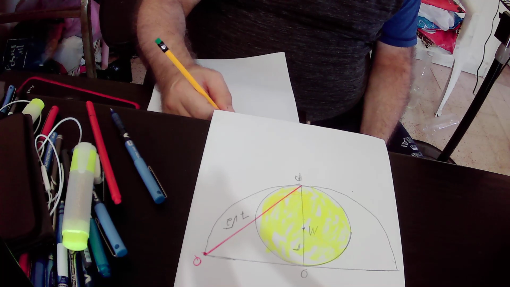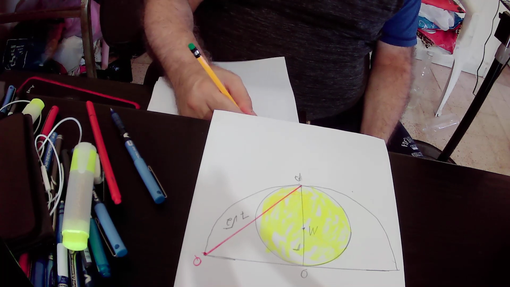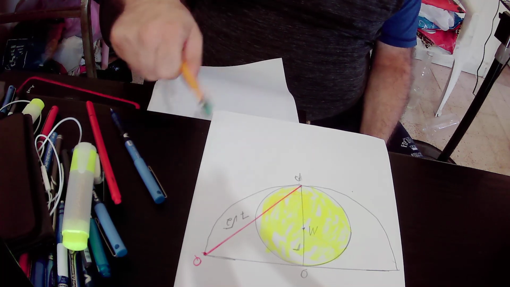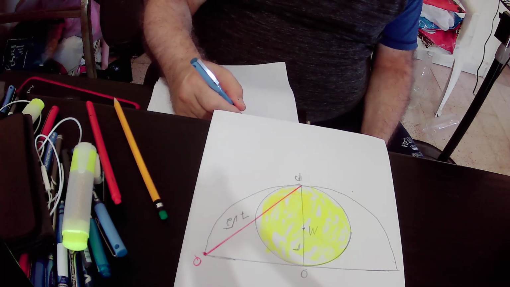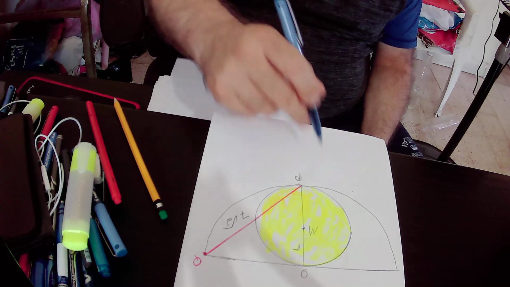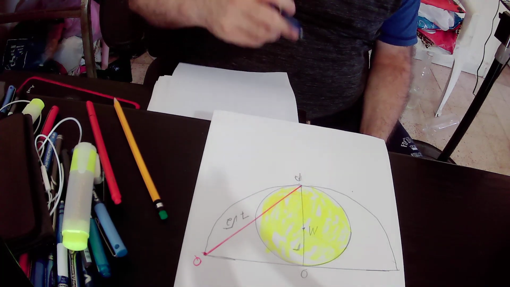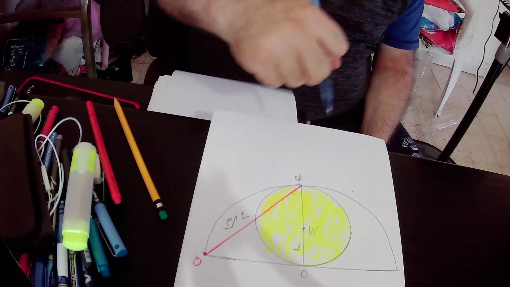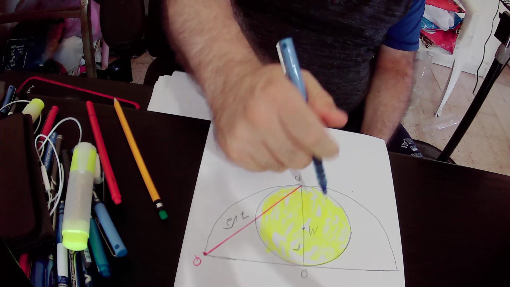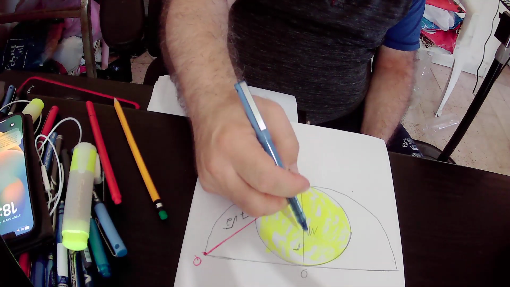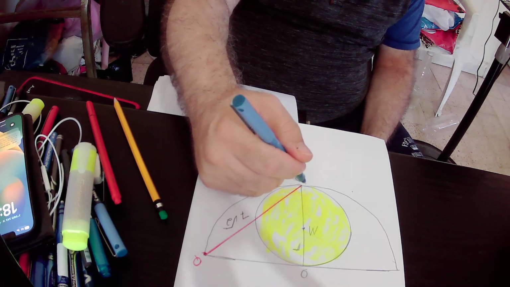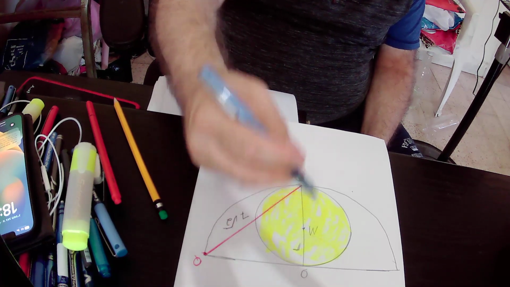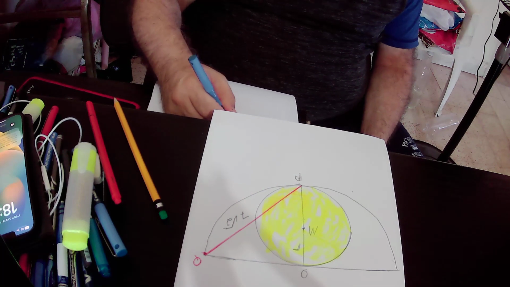PO, according to rule number 1, is a straight line. PO is a straight line because point P lies on a straight line that joins the two centers together. So PMO is a straight line, that is to say PO is a straight line.